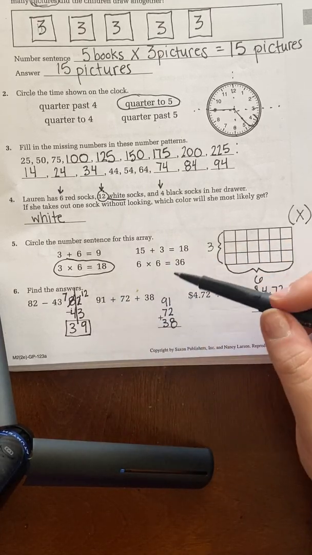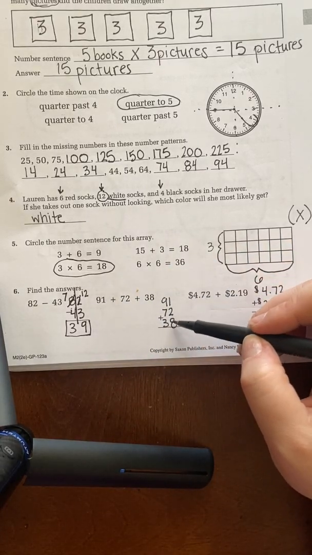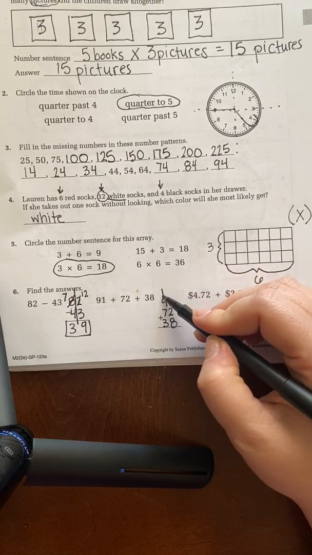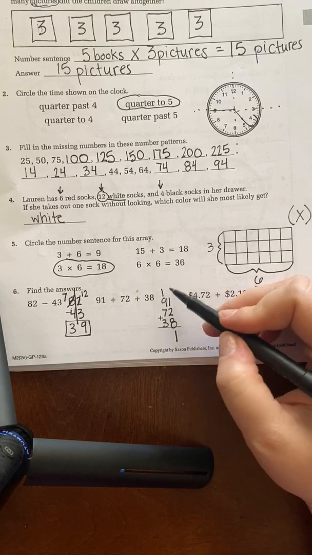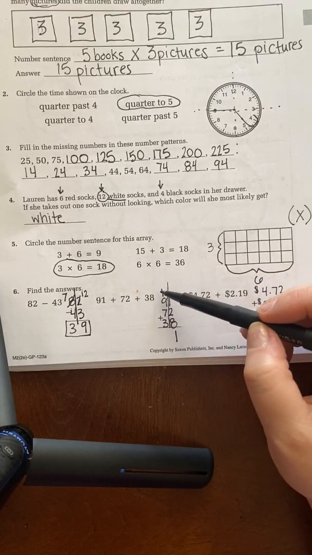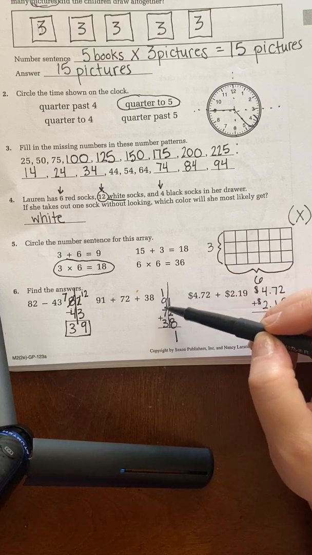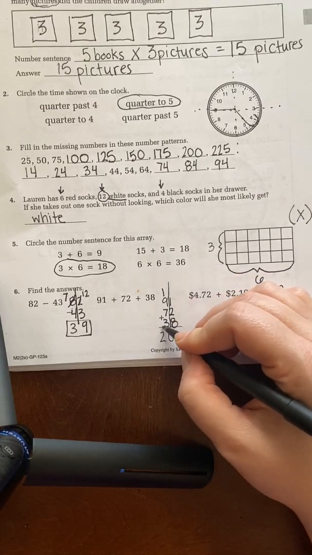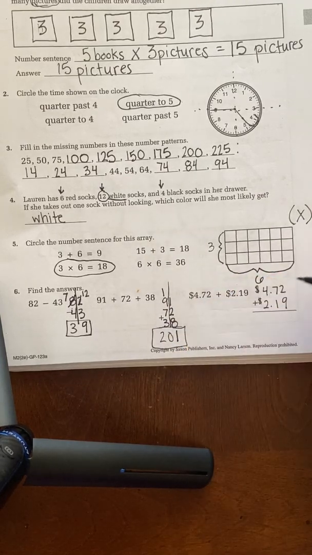Now these are addition problems. So let's add up. 8, 9, 10, 11. Carry my 1. Here's your tricky line if you need it. Then add it up. 9 plus 1 is 10. 10 plus 7 is 17. 18, 19, 20. Let's do the next one.